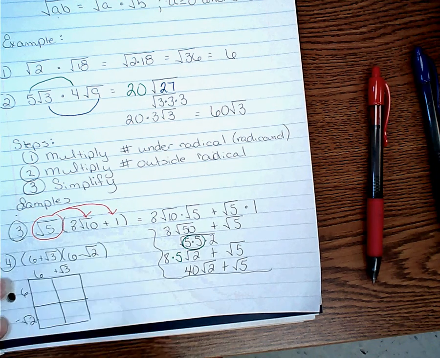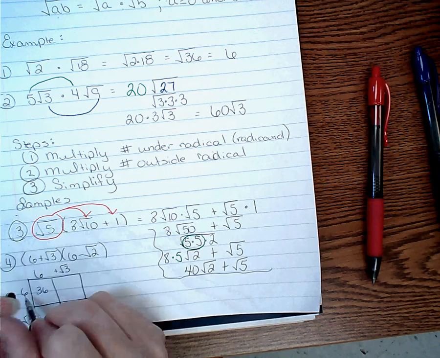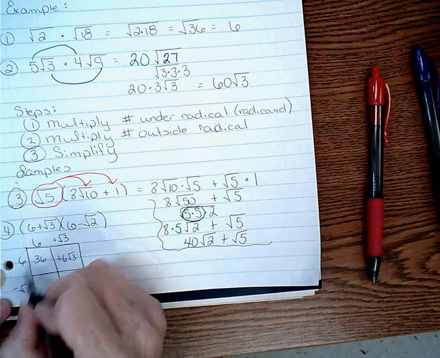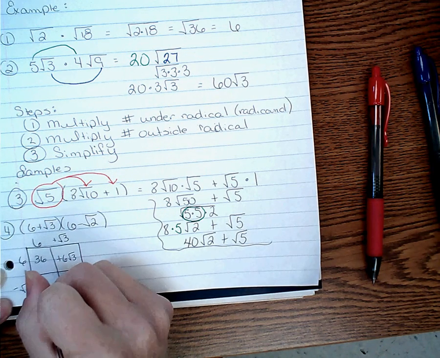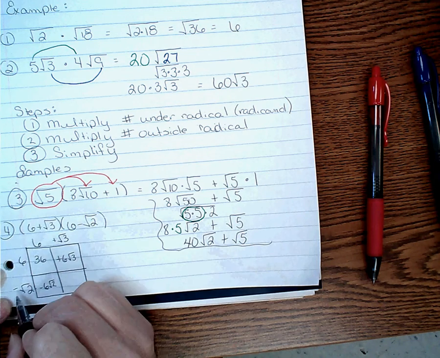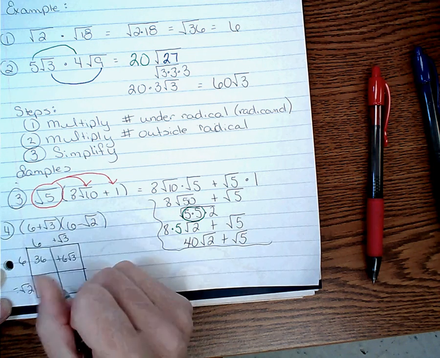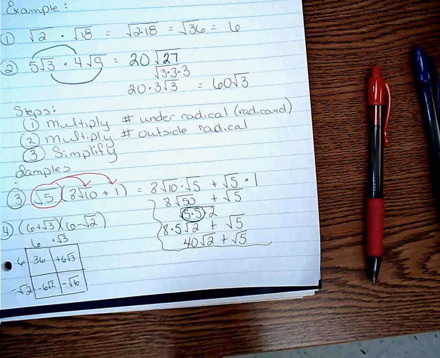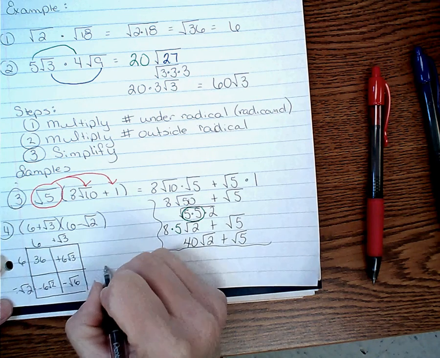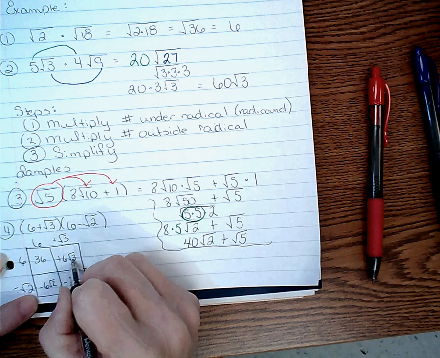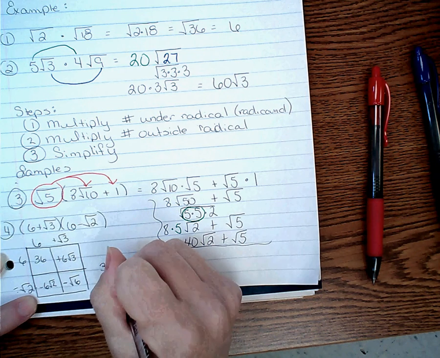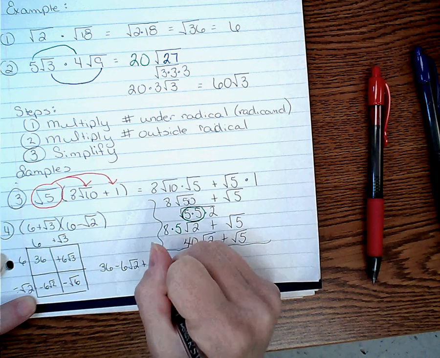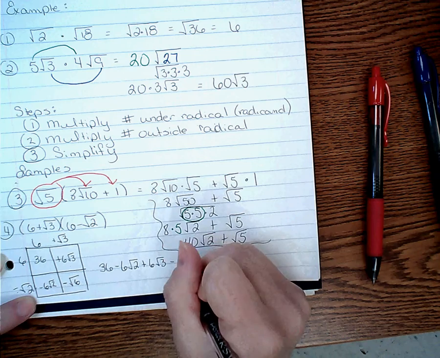So 6 times 6 is 36. 6 times radical 3 is positive 6 radical 3. 6 times negative radical 2 is negative 6 radical 2. And then negative radical times a positive radical is going to make this a negative. But 2 times 3 gives me radical 6. Now, this gives me an answer of 36. These two are not like radicals, so I'm just going to bring them straight out. So this is 36 minus 6 radical 2 plus 6 radical 3 minus radical 6.